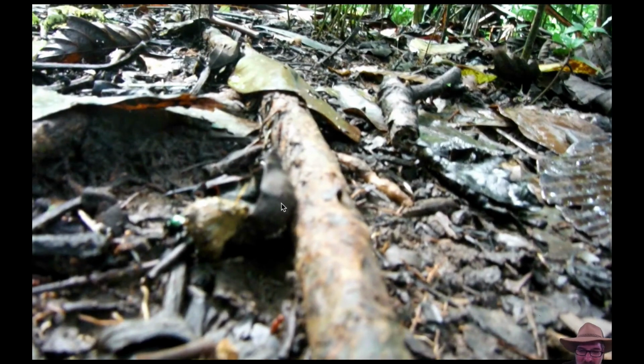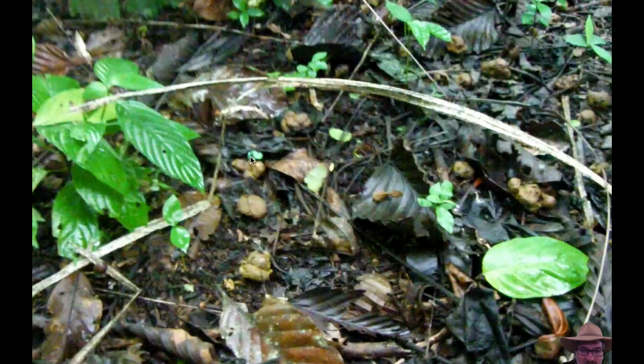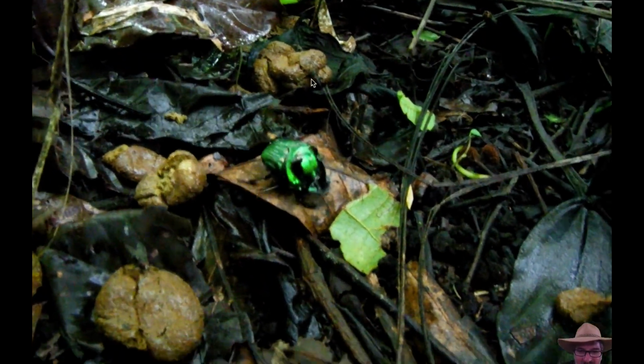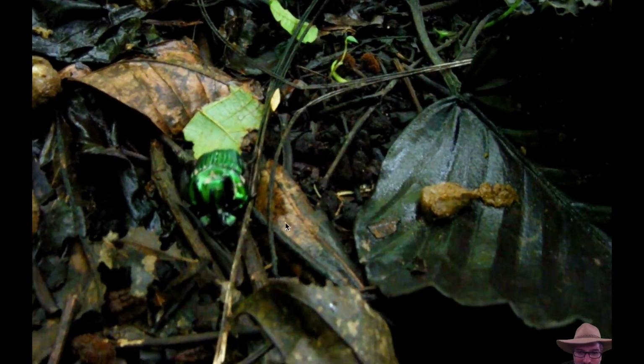There it is. I think I have one more. Do I have one? Yeah, I have one more. I think you can see it right there. And there's the monkey dung. Okay, see that? Look at that thing. And there's the monkey dung, and it's looking for more.